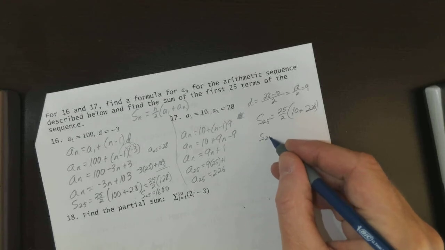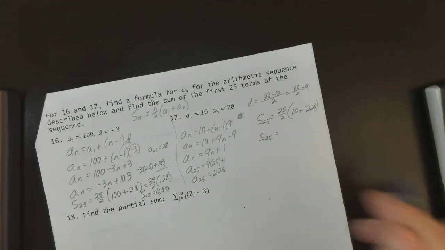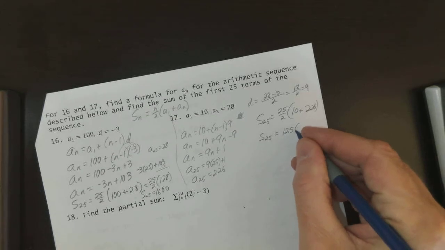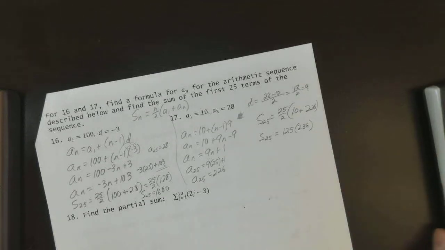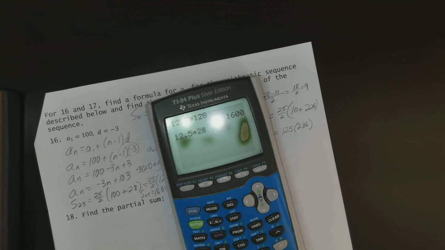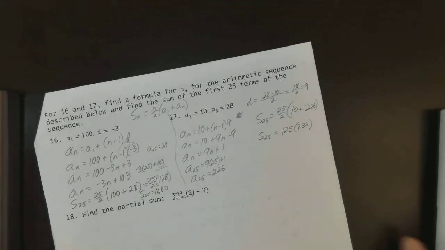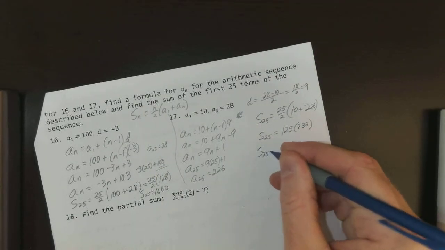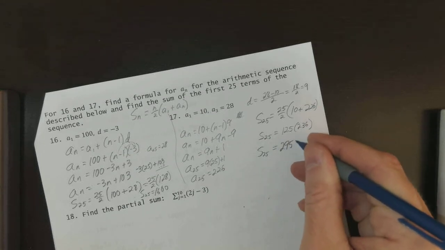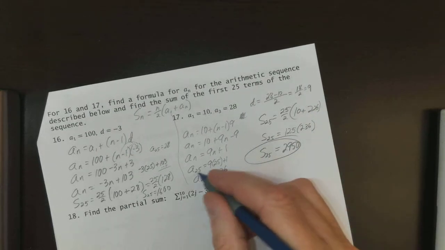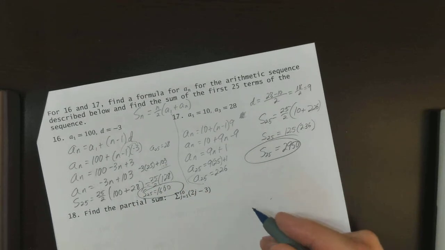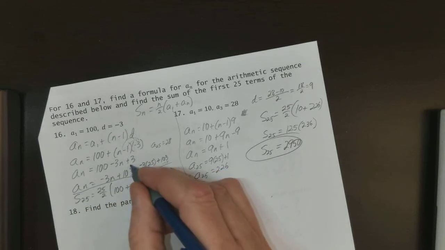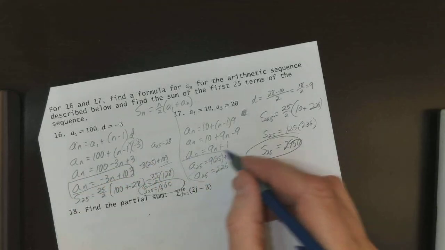So the sum of the first 25 terms is 12.5 times 236. $2,950. All right. Okay. Circle the parts that they asked for here.